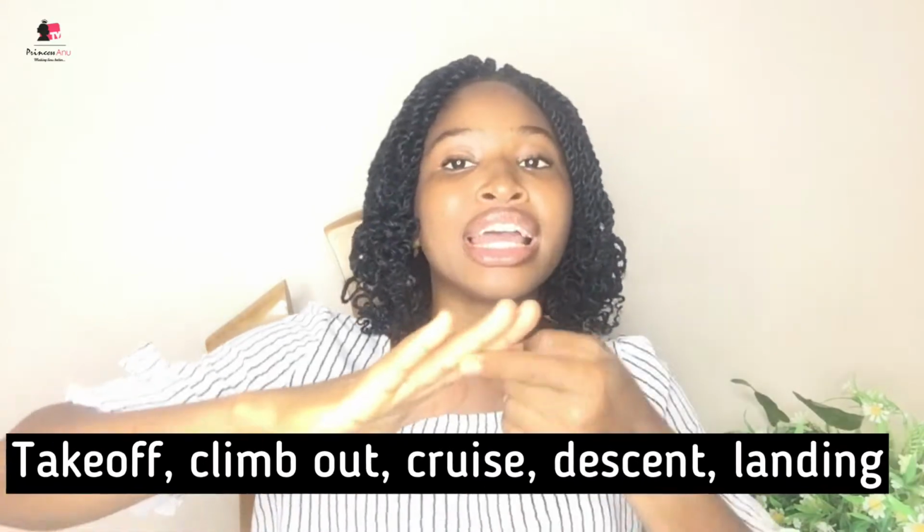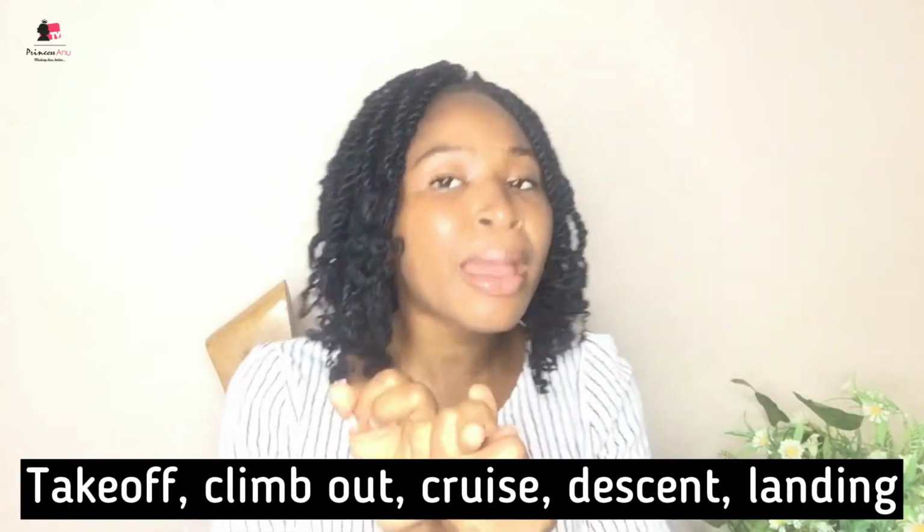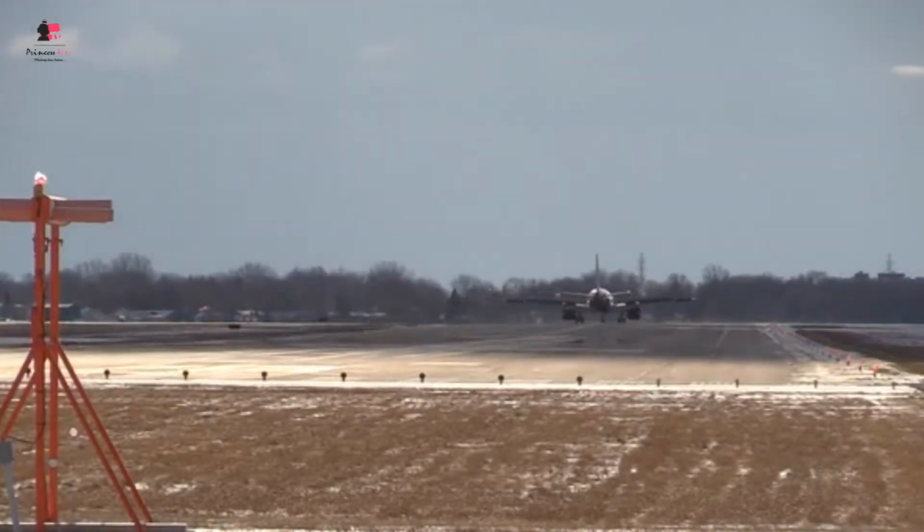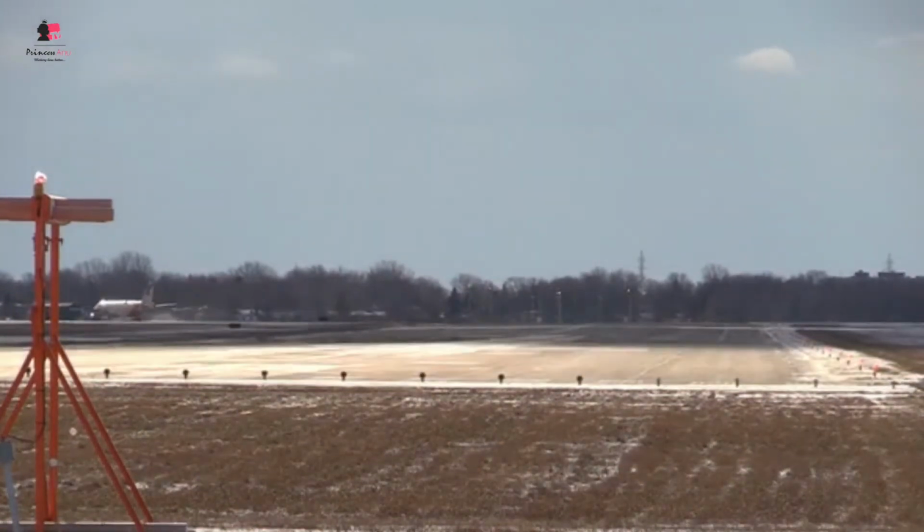Now, we all know that there are 5 stages or phases of flight, and that includes takeoff, when you take off. Next is climb out. After climb out, you cruise. After cruising, when you're ready to land, you descend, and after descending you have landing. So we have takeoff, climb out, cruise, descent, and landing. Those are the 5 phases of flight mainly. And like you all know, they always say that the most critical phases of flight are the takeoff phase and the landing phase. We're not talking about phases of flight in this video, but I'm just trying to make you understand all these phases.